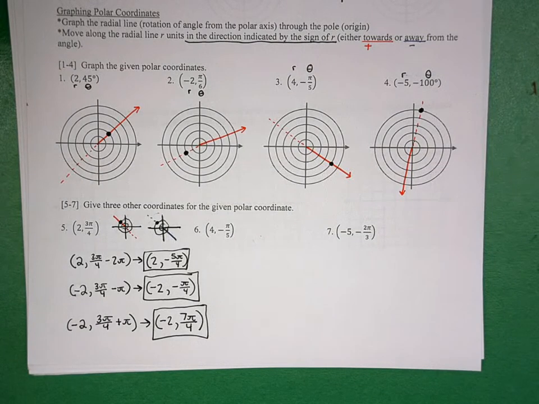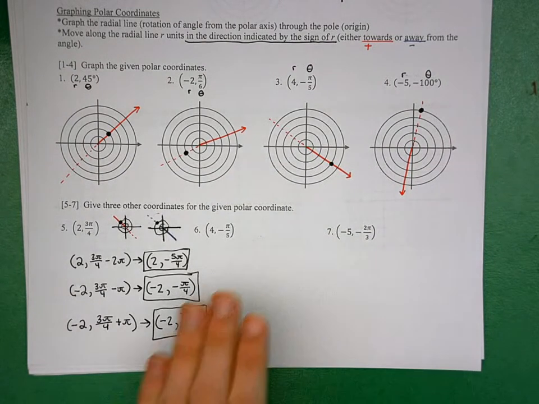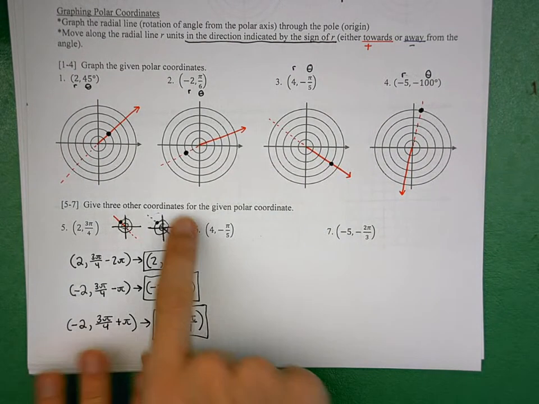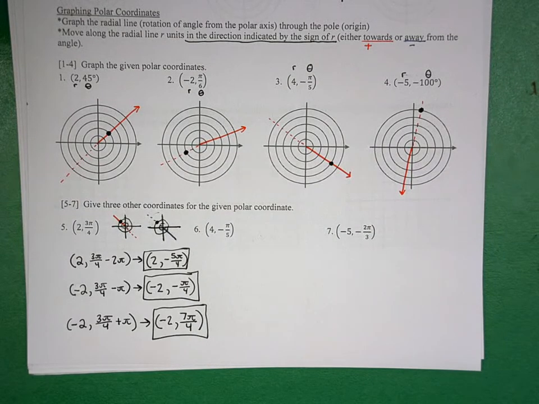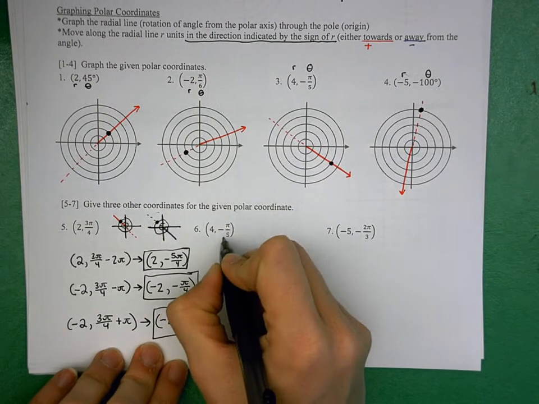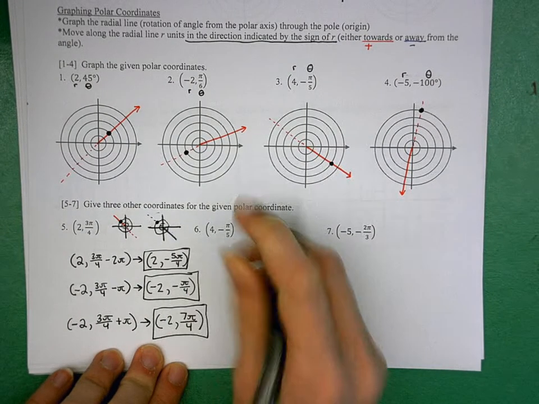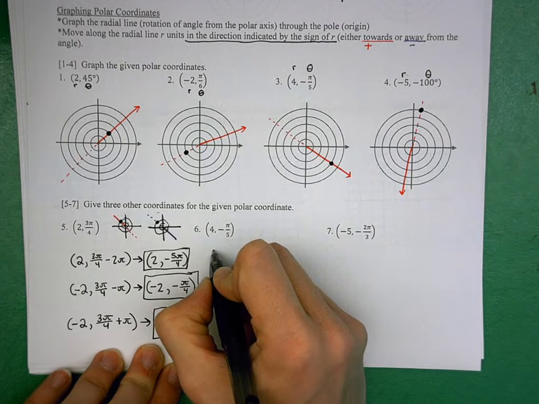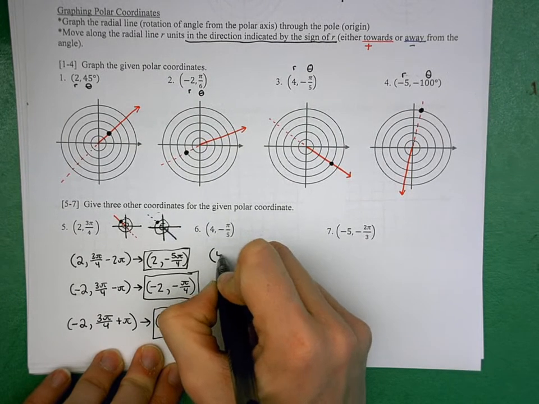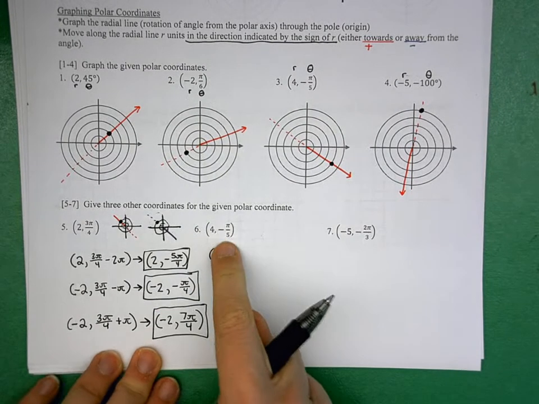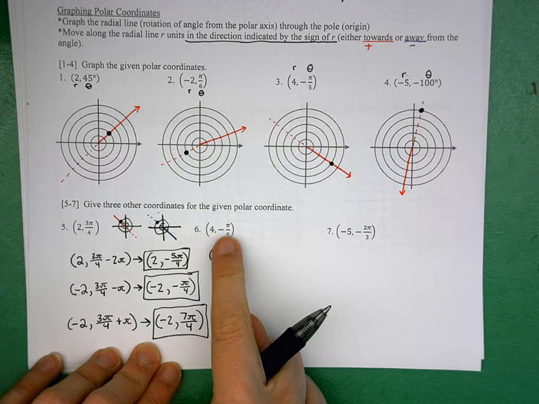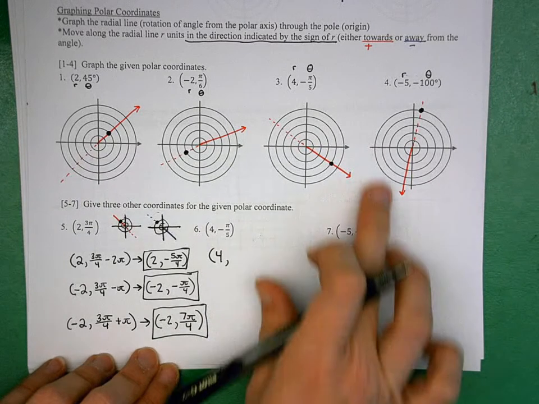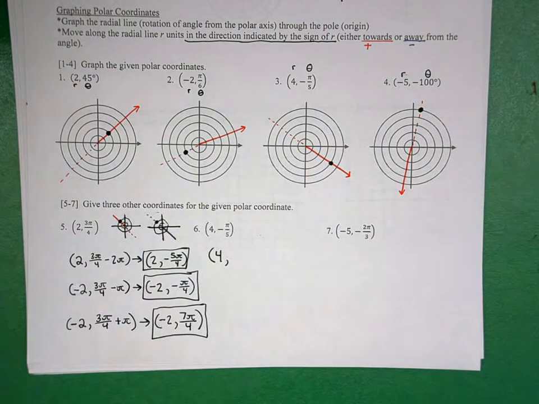Number 6. We have 4 negative pi over 5. If the sketch is helpful for you, maybe you really quickly sketch that coordinate point so you can double check. But the first thing we need to do is figure out what is the first other coordinate point. Well, remember, if I started with the same radius, but I added or subtracted 2 pi to that angle, it would rotate my angle all the way around to exactly where it started. And so that would be my first coordinate point.